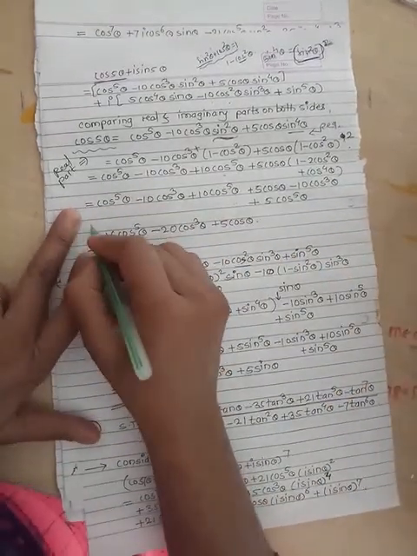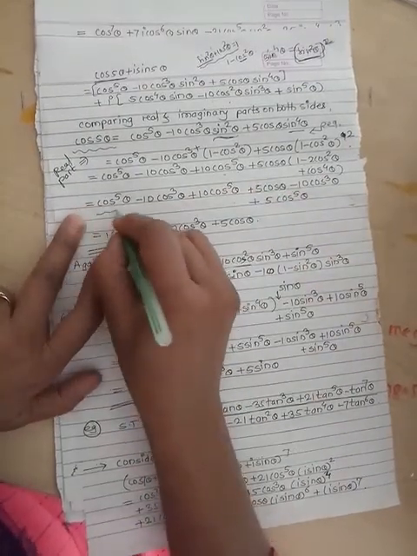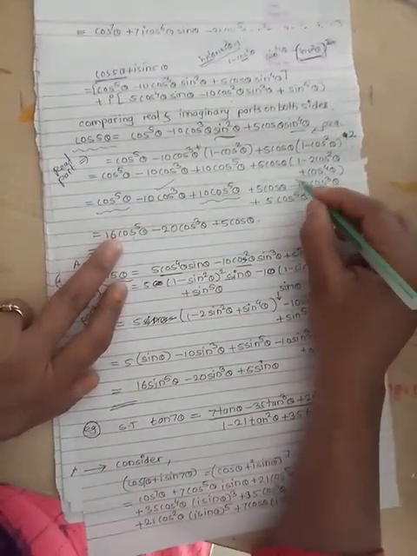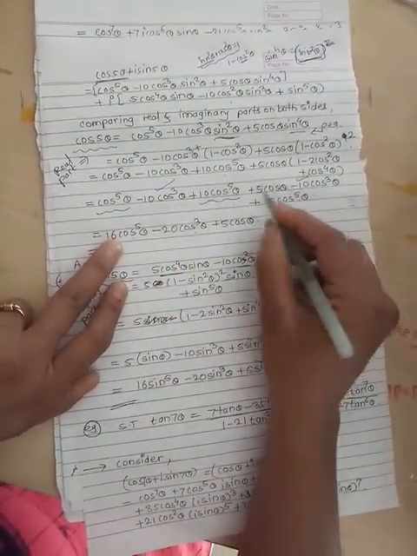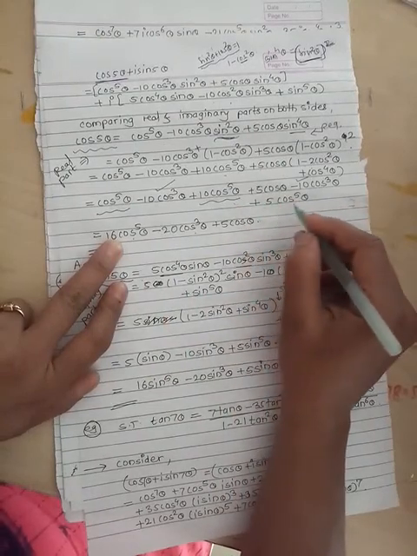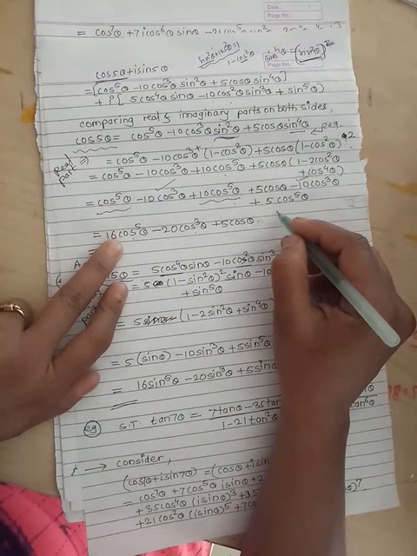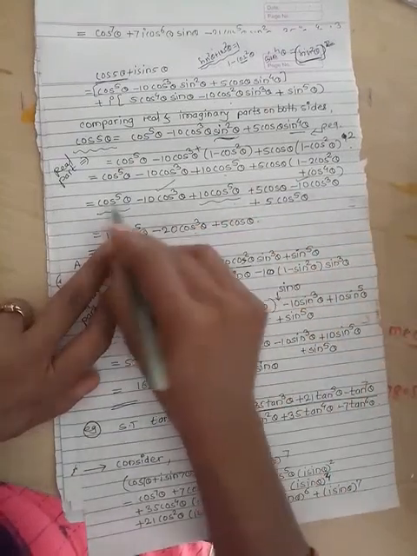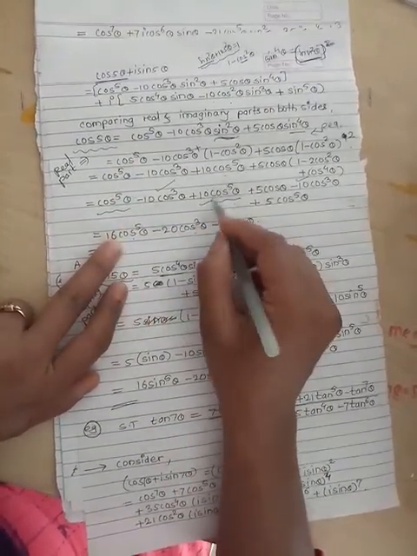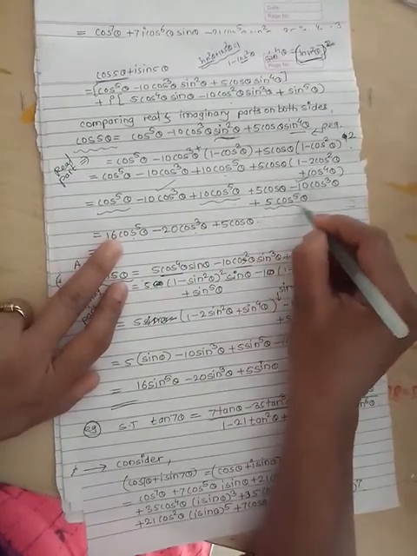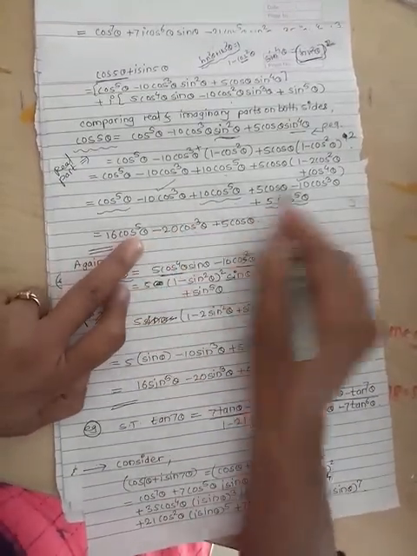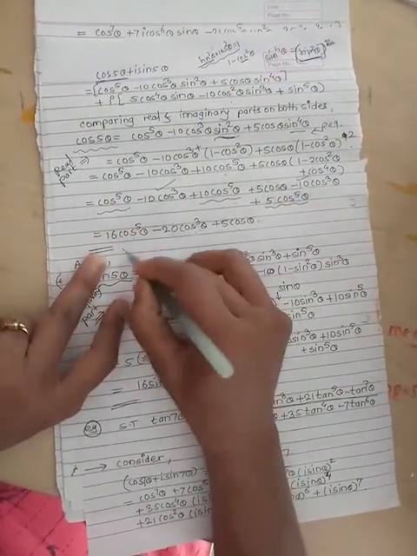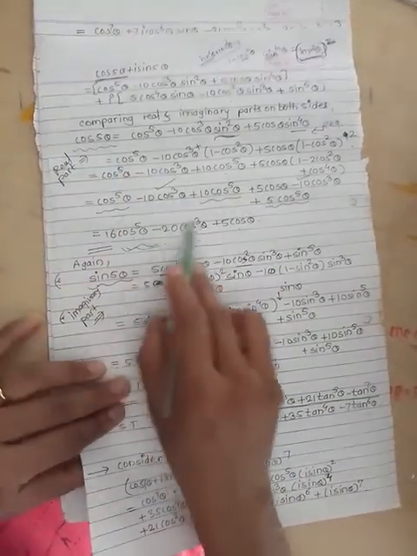So now merge the same power terms. Cos raised to 5 plus 10 cos raised to 5 plus 5 cos raised to 5, that is 16 cos raised to 5. Then minus 10 cos cube minus 10 cos cube is minus 20 cos cube, and this single term we write as it is, 5 cos theta. So this is your required answer, because the right side of cos 5 theta is this.